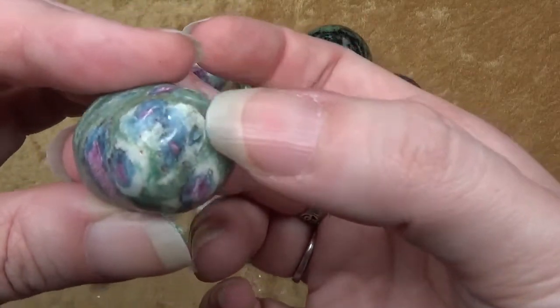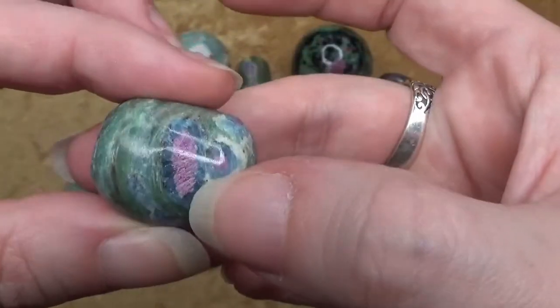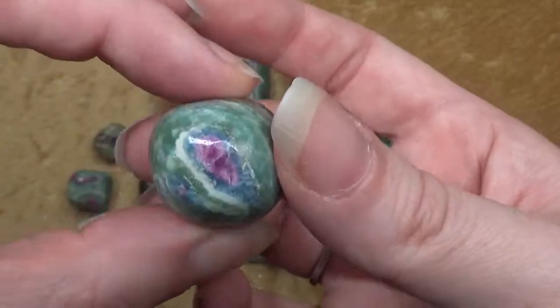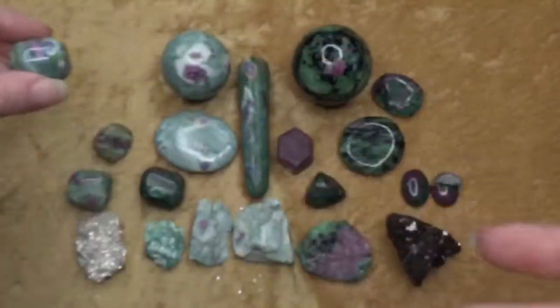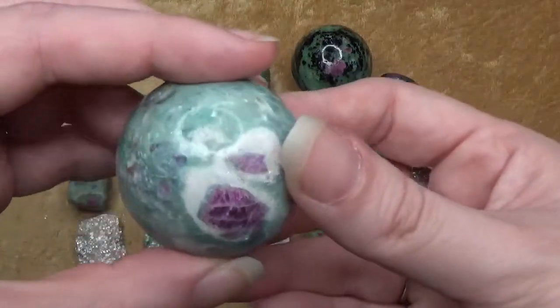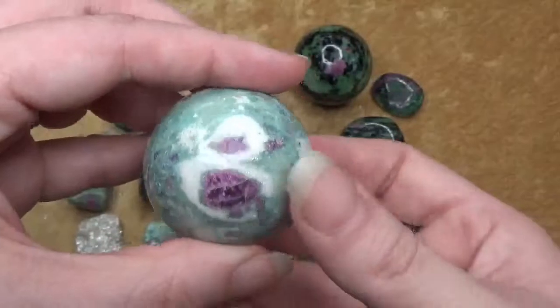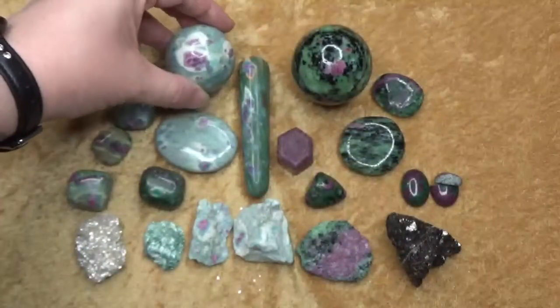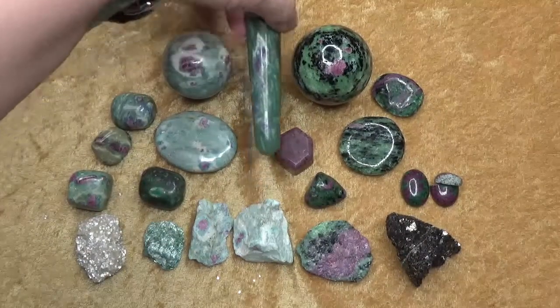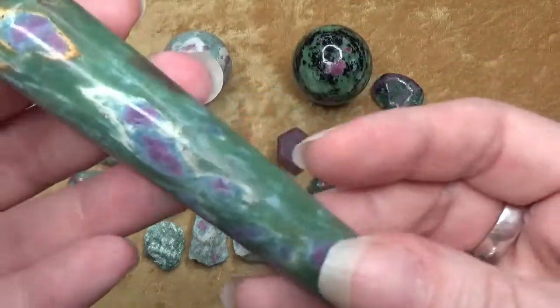And again, you've got that cream color of the muscovite encircling the ruby. You won't always see the blue, as you'll notice some of them have kind of the green kyanite instead of just the blue. And some of them you can really see that blue.